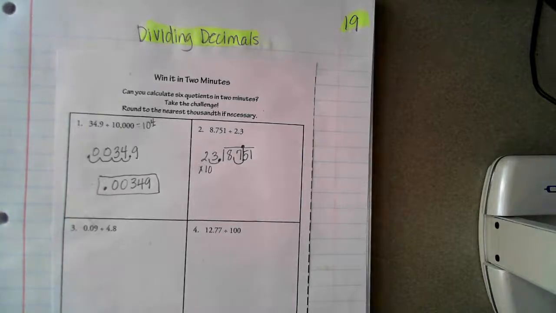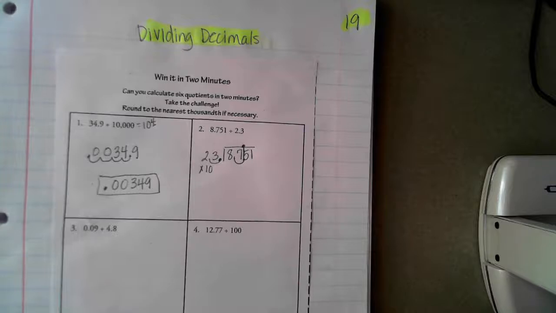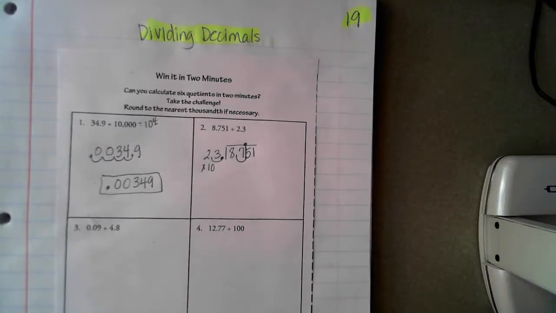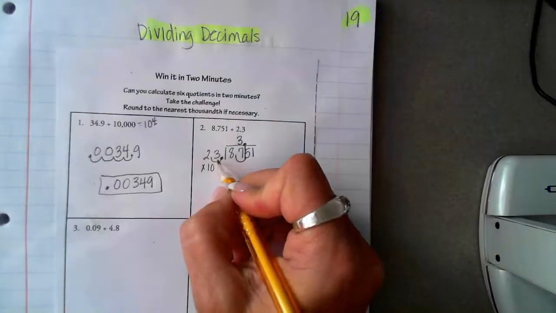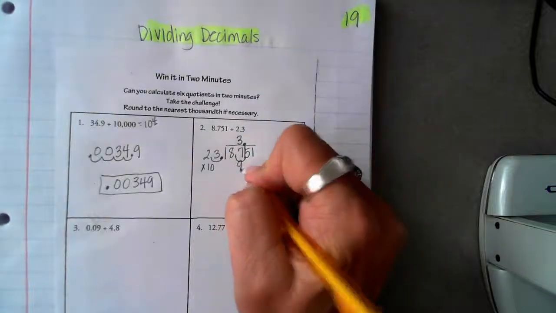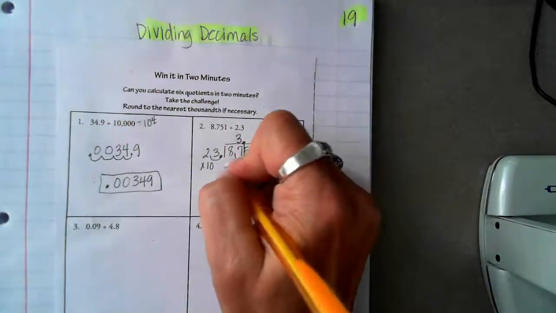Unlike multiplying decimals, where we wait and move the decimal at the very end, when we're dividing decimals, we work with that decimal right away. All right, so we have 23 into 87. I'm going to think about how many 20s can go into 87 without going over. So 20, 40, 60. I'm going to think it's about 3 times because I have a little bit more than 20. So 3 times 3 is 9 and 3 times 2 is 6. Sorry about that, it's 69.